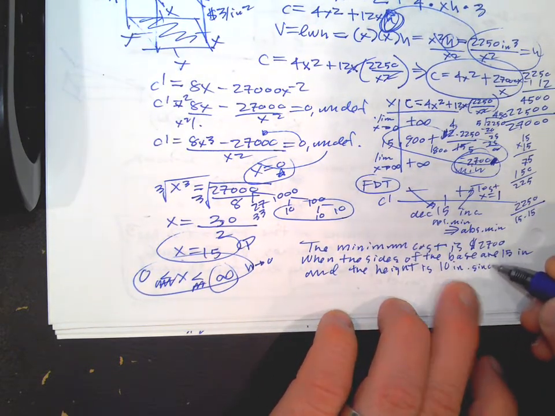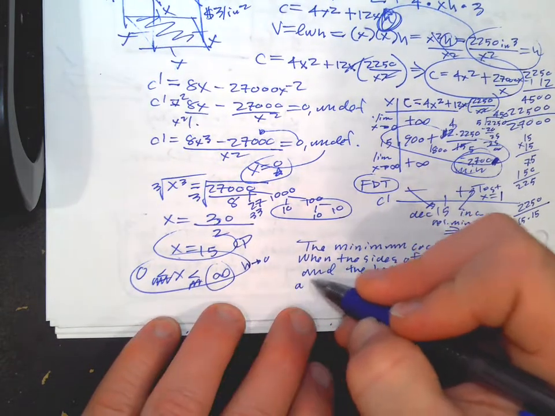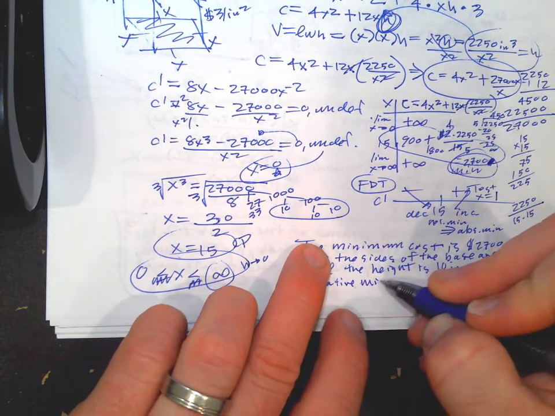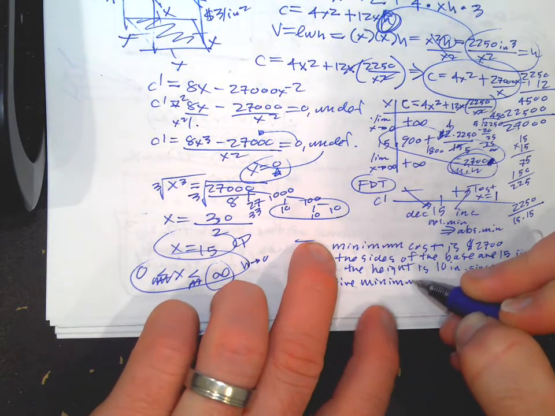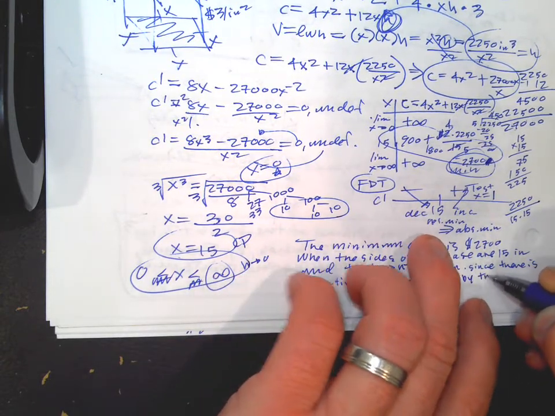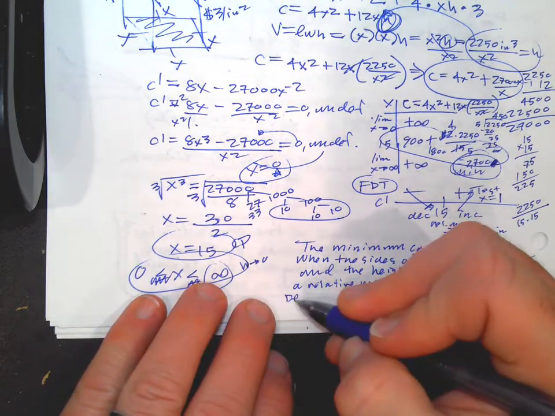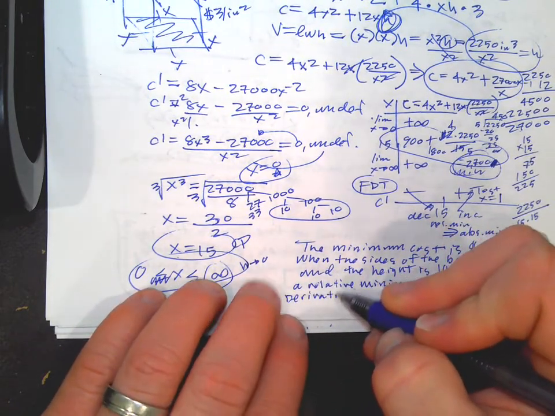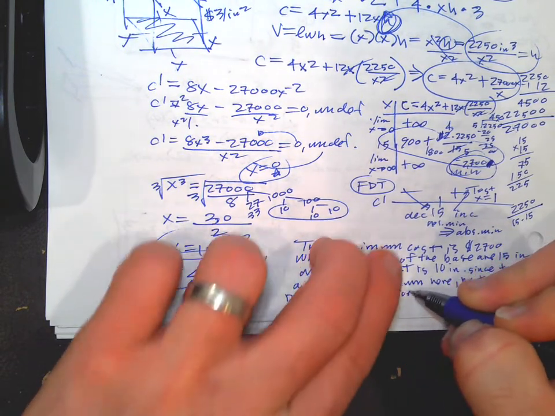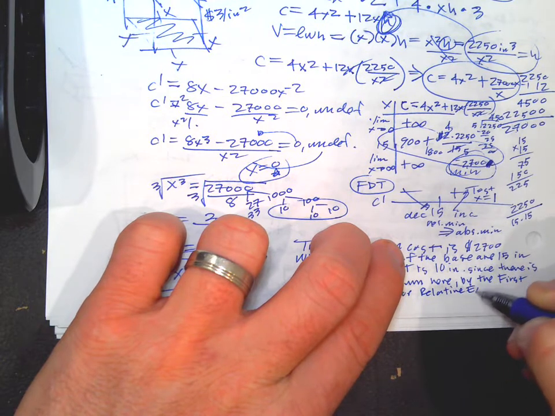So we have to say, since there is a relative minimum here by the first derivative test for relative extrema, you have to explain how it works.